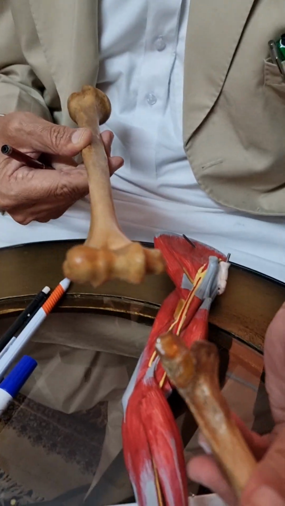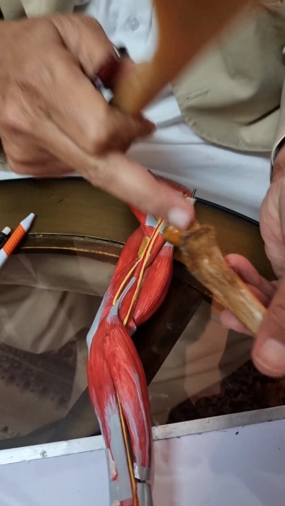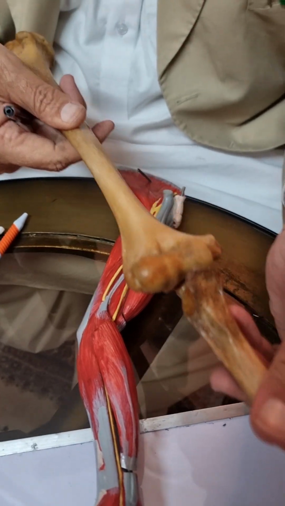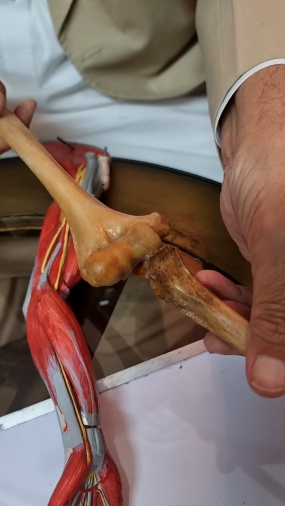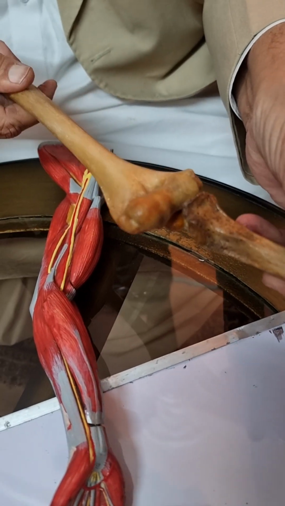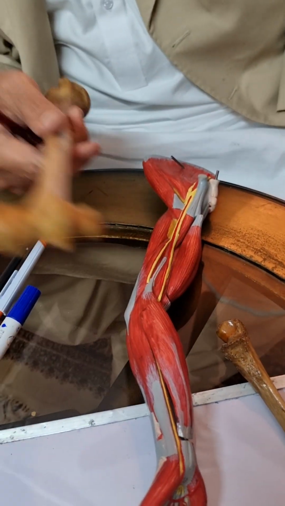This trochlea articulates with the pulley or trochlear notch of the ulna, while the capitulum articulates with the head of the radius.